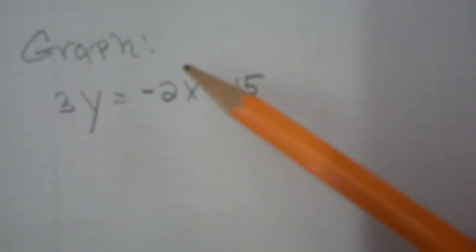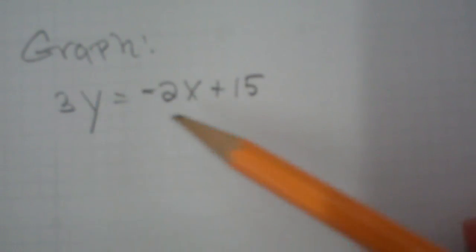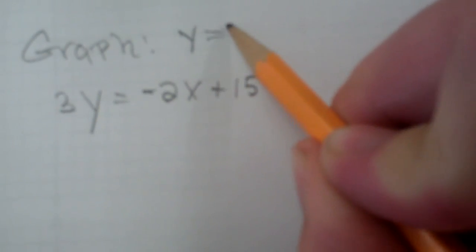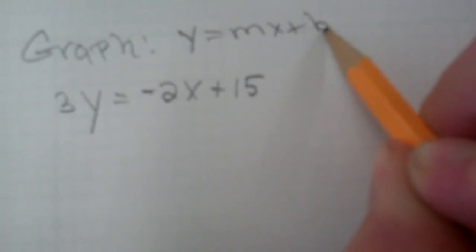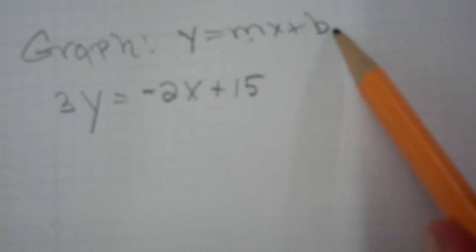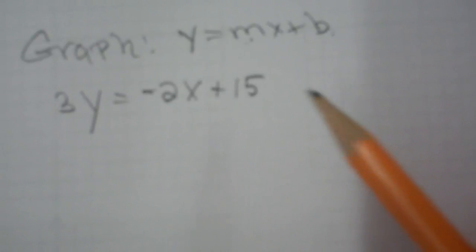We always want to take whatever the linear equation is we're given and turn it into the form y equals mx plus b, where that m stands for the slope and that b stands for the y-intercept.